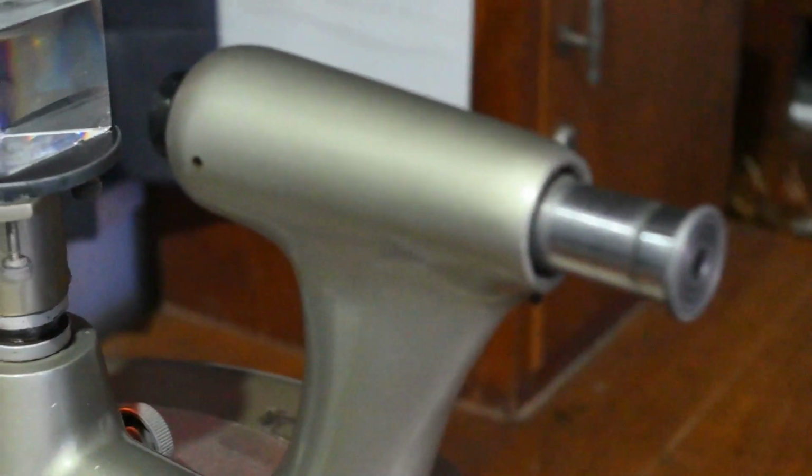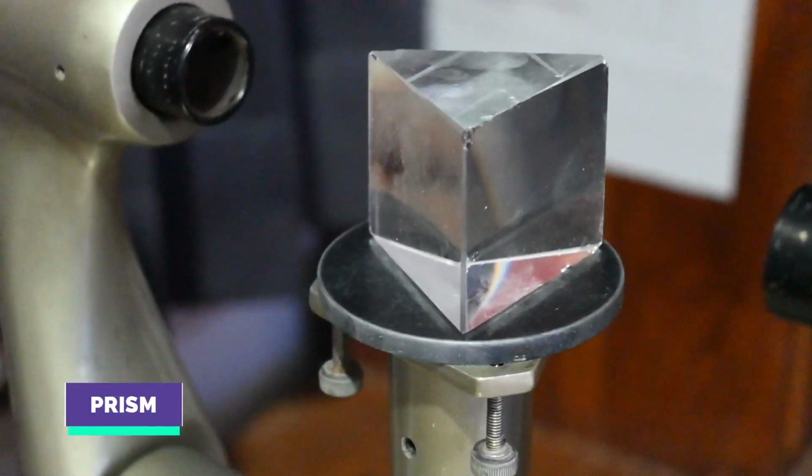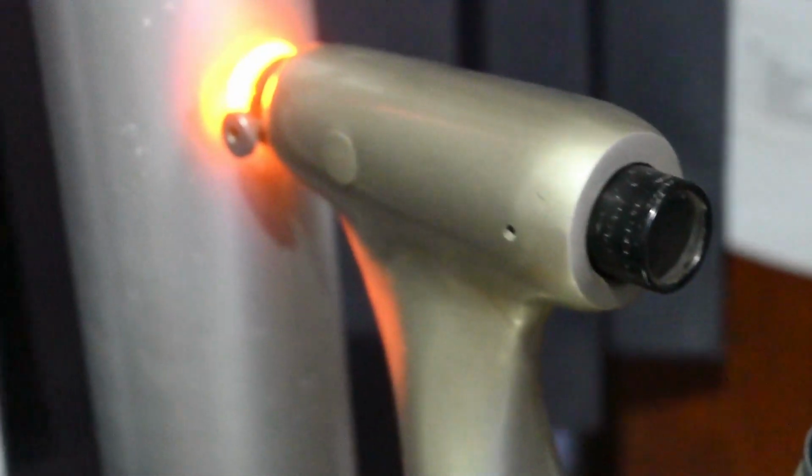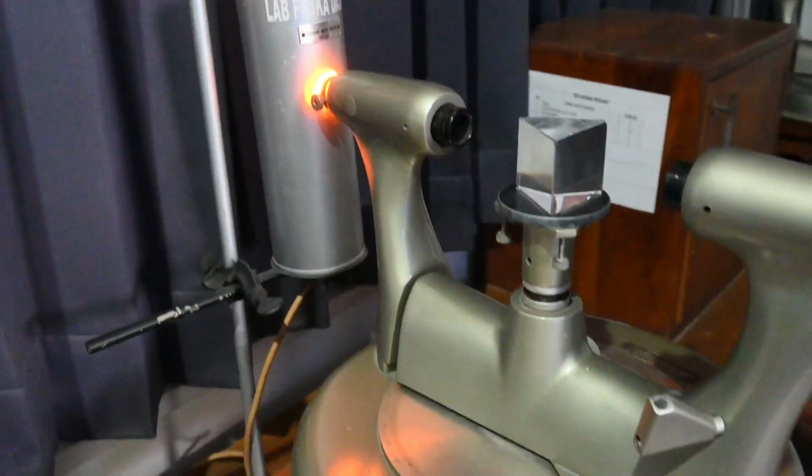Materials and tools: the prism, natrium lamp, spectrometer.